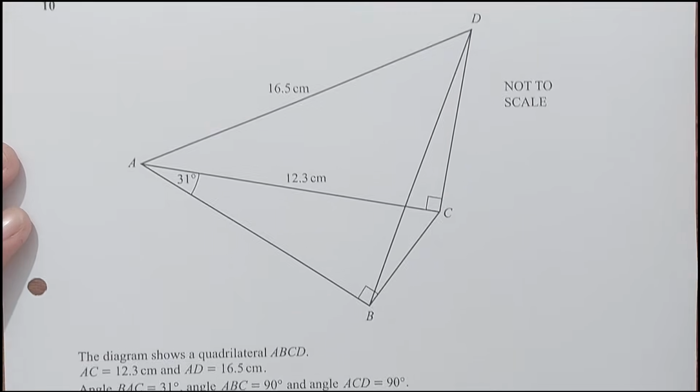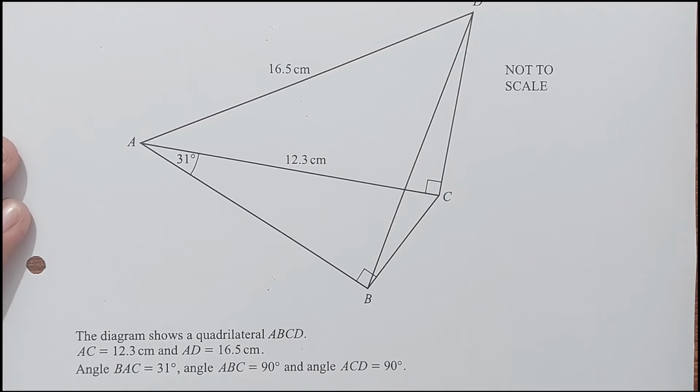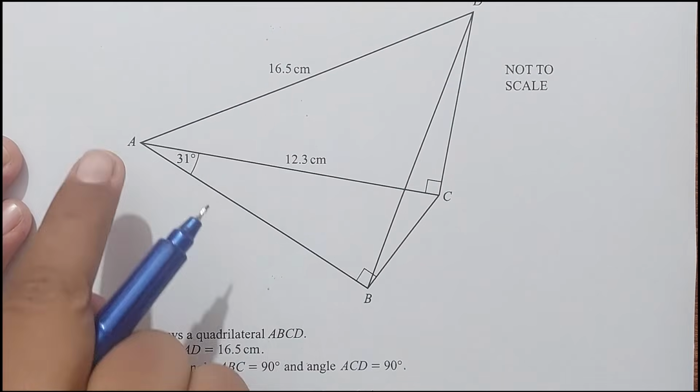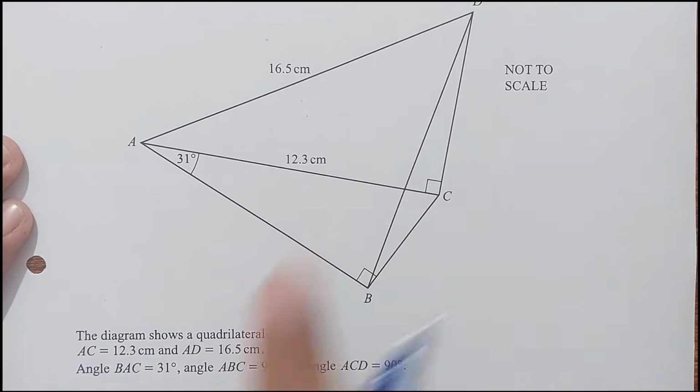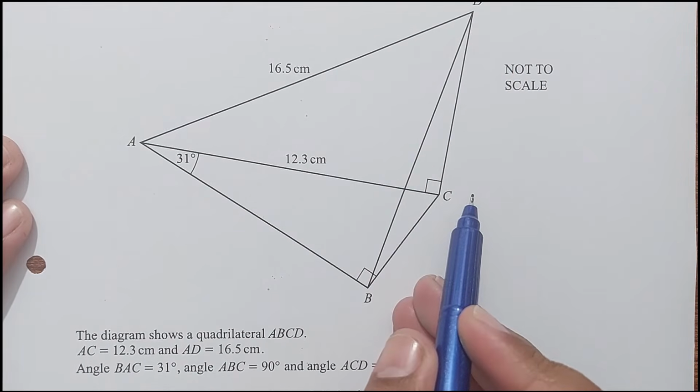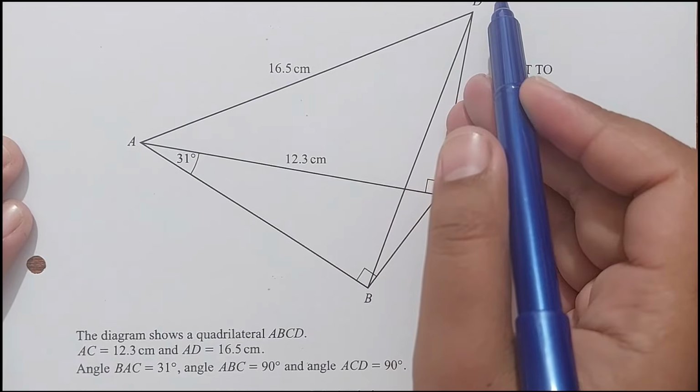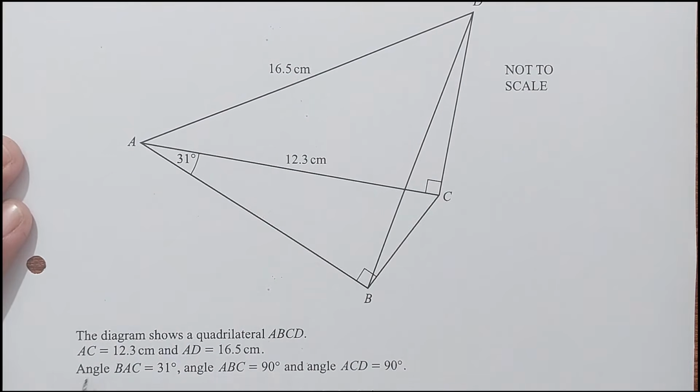Question number 10. The diagram shows a quadrilateral ABCD. AC is given as 12.3 centimeters. AD is 16.5 centimeters.